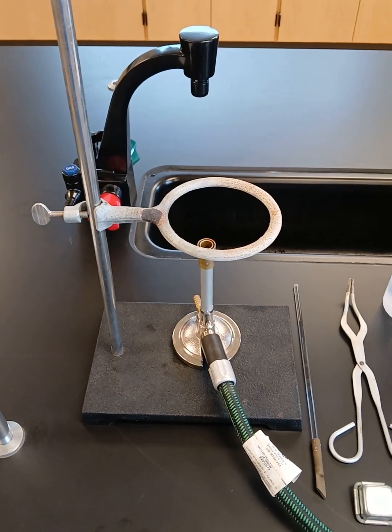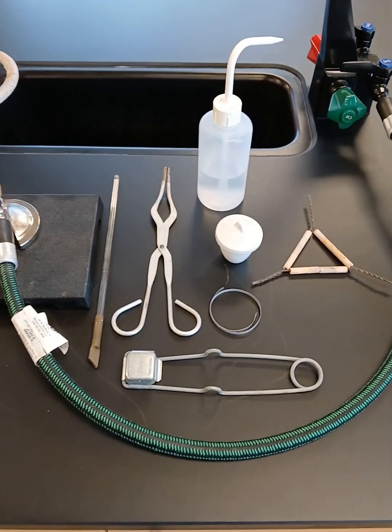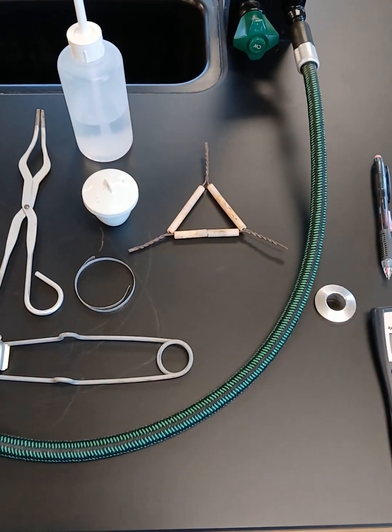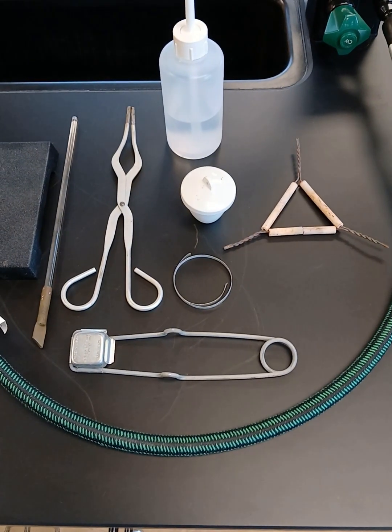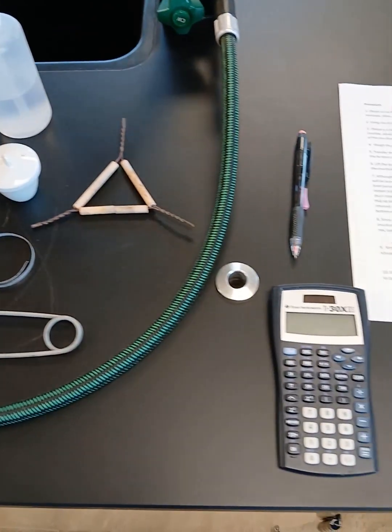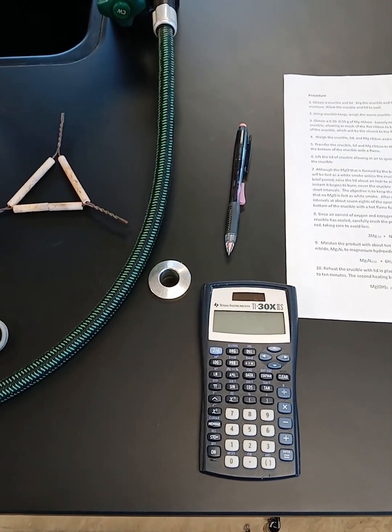For this lab, you'll need a ring stand, a ring, a Bunsen burner, a glass straw, crucible tongs, a flint spark lighter, a 0.3 to 0.5 gram magnesium ribbon, a crucible, a wash bottle, a clay triangle, a calculator, and a pencil. Make sure you are wearing safety goggles.